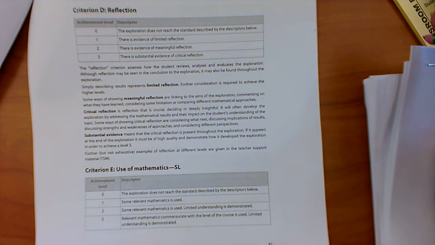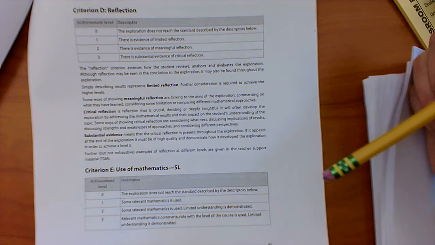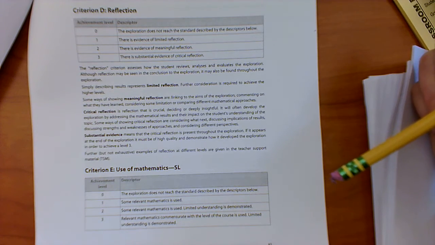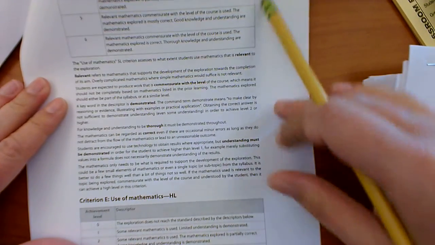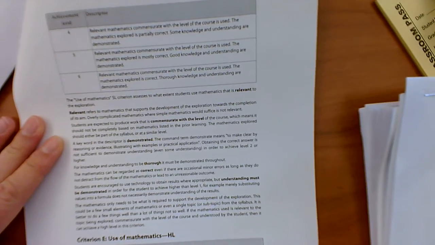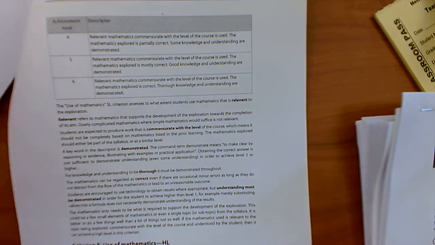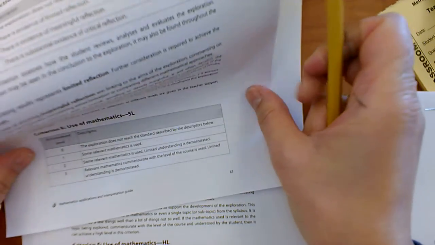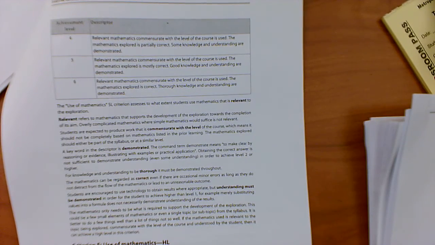And then criterion E, which is the last one, is the use of mathematics. This is where you show that you really understand what you're doing. You can get between a 0 and a 6 on this. I'm going to turn the page so that you can see the 4, 5, and 6 level for those of you who don't have the paper in front of you. So here's the 4, 5, and 6. And the 0, I don't know if you can see it very well, here's 0 through 3. And then 4, 5, and 6 is on that next page. This is demonstrating that you understand the math that's needed to support your goal.